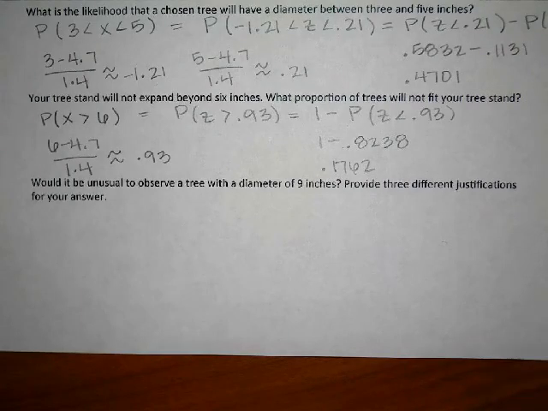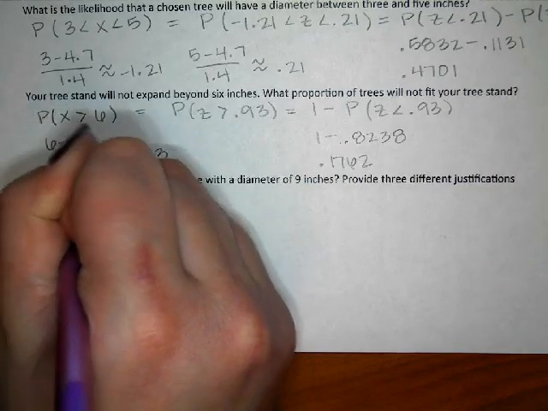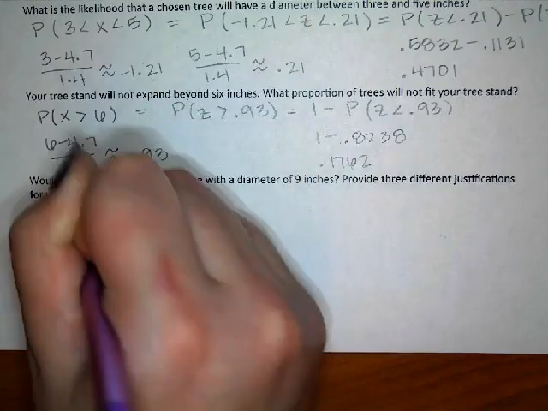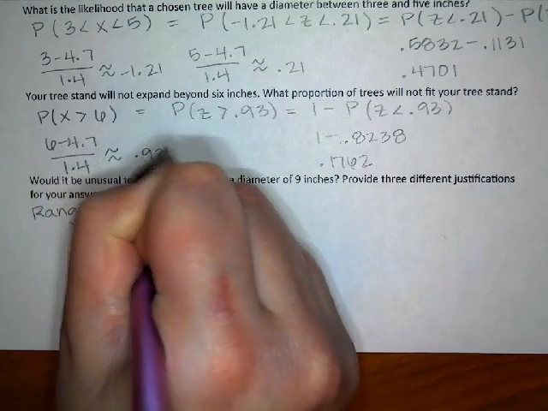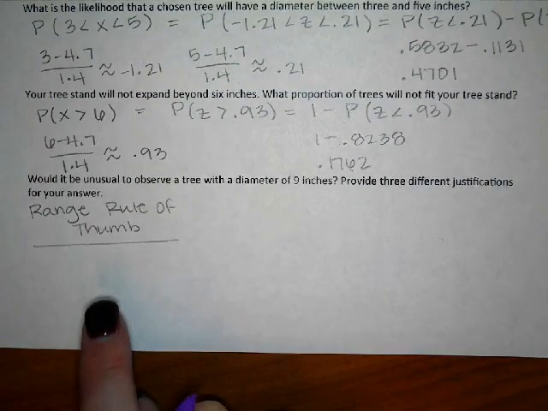So the first justification that we're going to use is the range rule of thumb. This is the first way that we learned how to mathematically describe what an outlier would be.